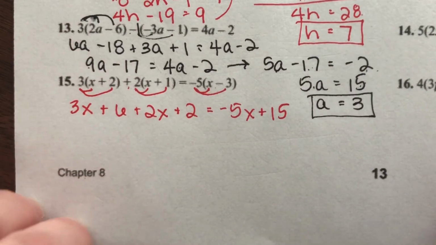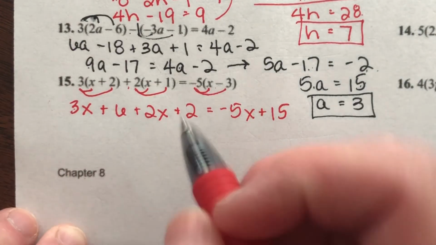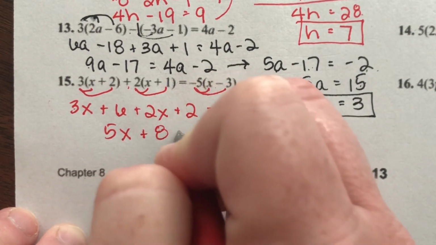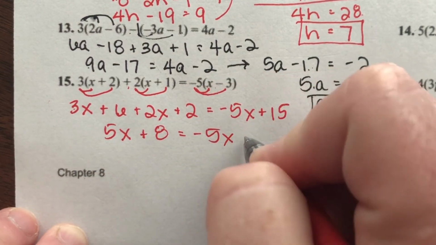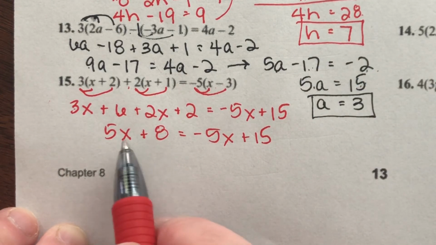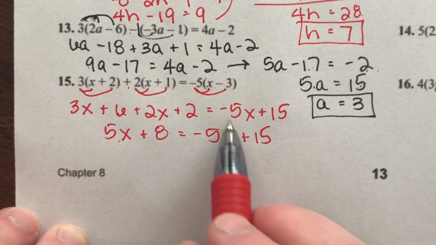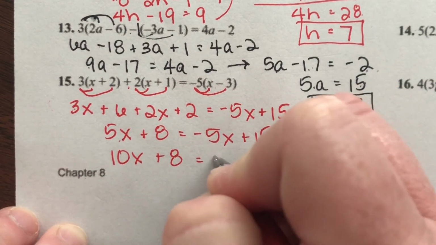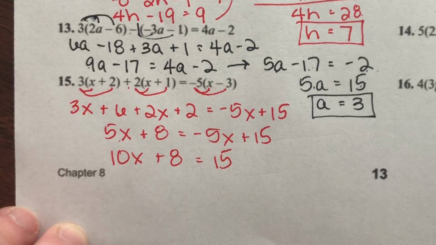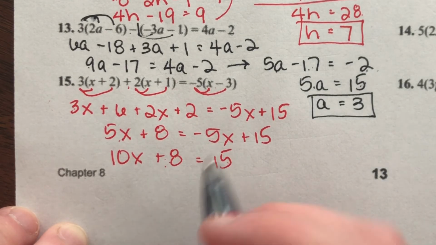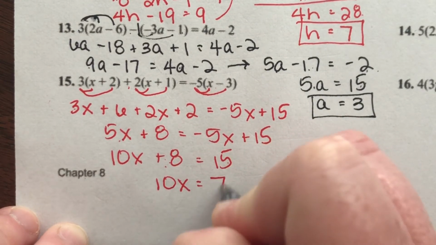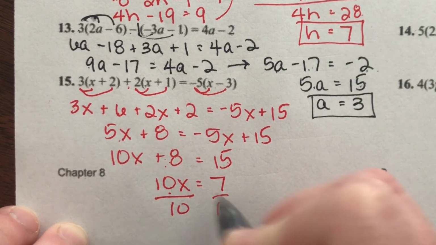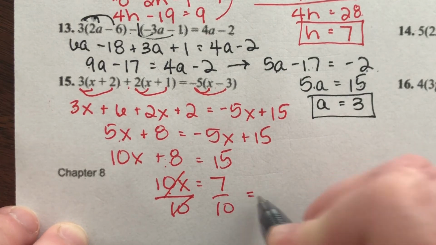So then I can combine my like terms on one side. 3x and 2x is 5x. 6 plus 2 is 8. Negative 5x plus 15. I want to get rid of my smallest x, so I'm going to add 5x on both sides. So I'll have 10x plus 8 equals 15. Then I want to subtract 8 from both sides. 10x equals 7. And then I can divide both sides by 10. X equals 7 over 10.